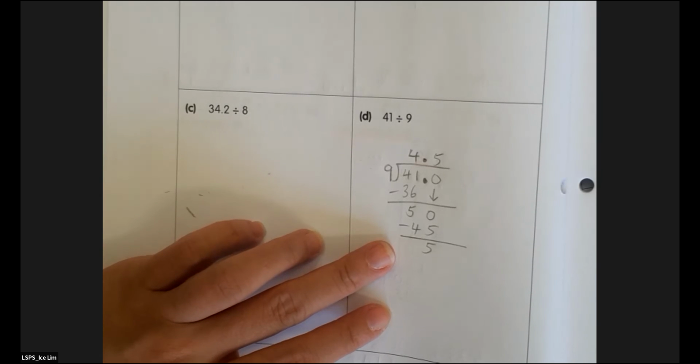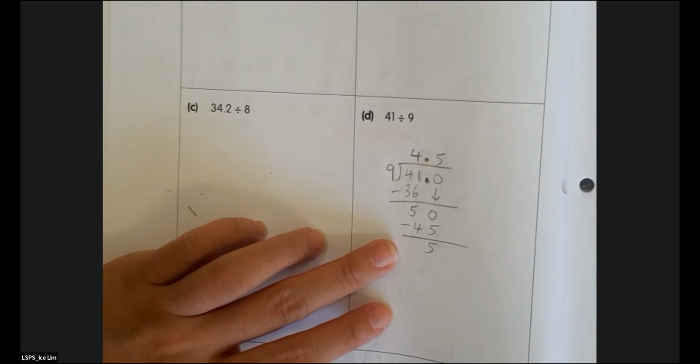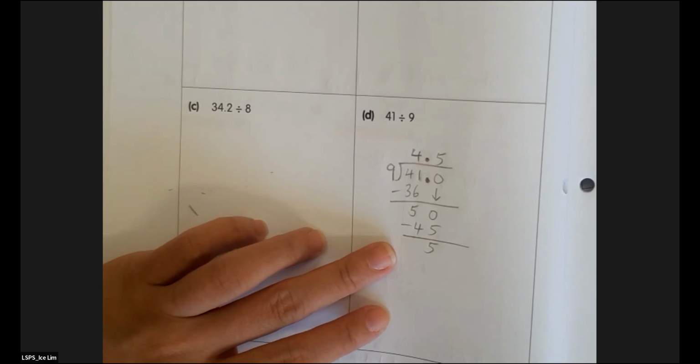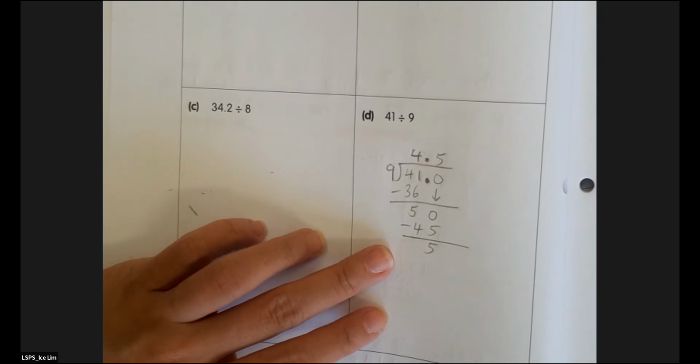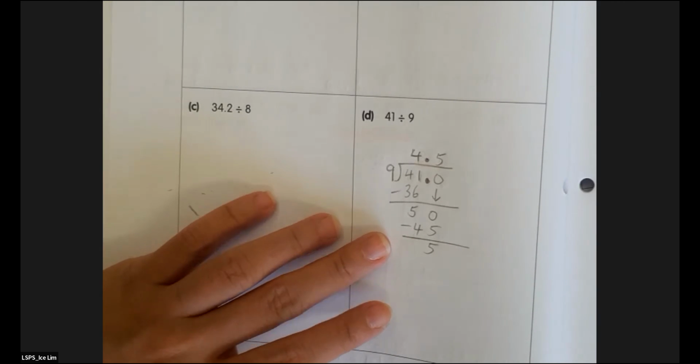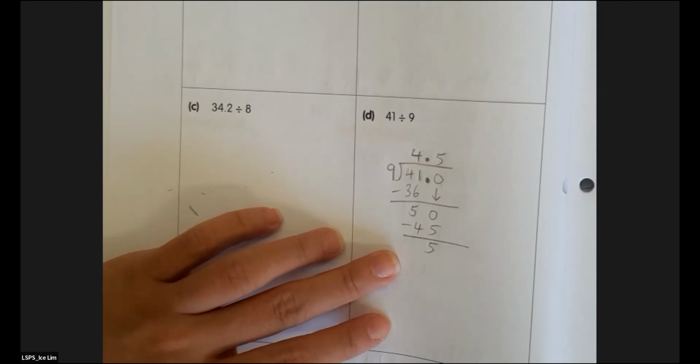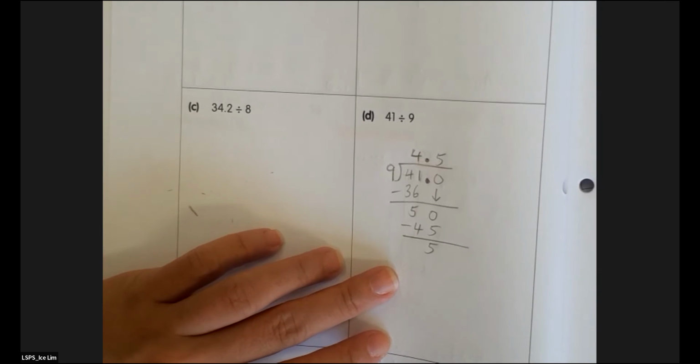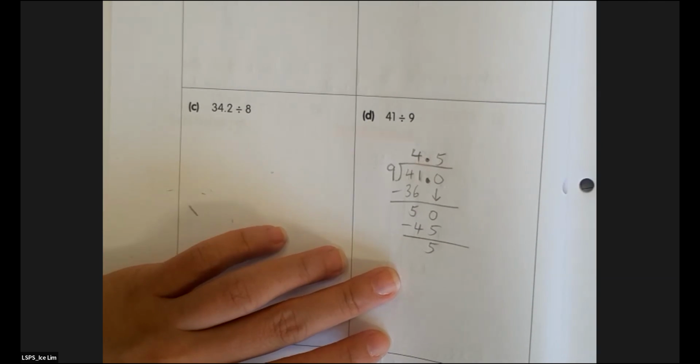Do I need to continue? Are you sure? What did the question ask for? Yes, you need to do up to 3 decimal places so that you can decide whether to round up or round down to 2 when you are doing rounding.